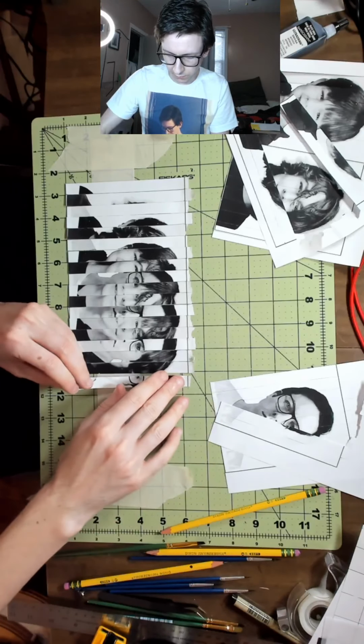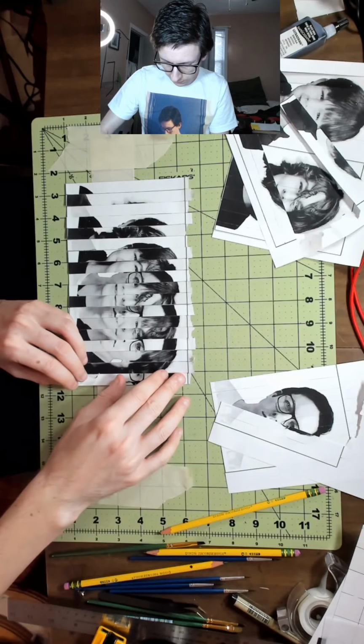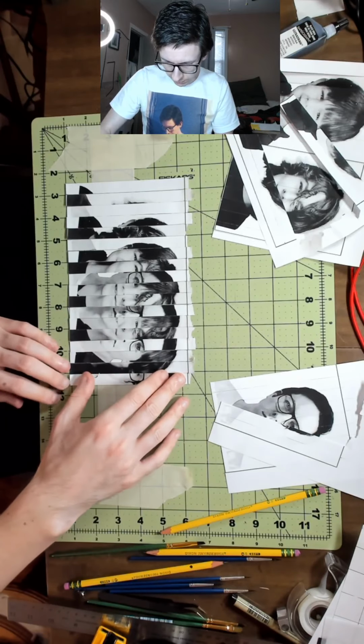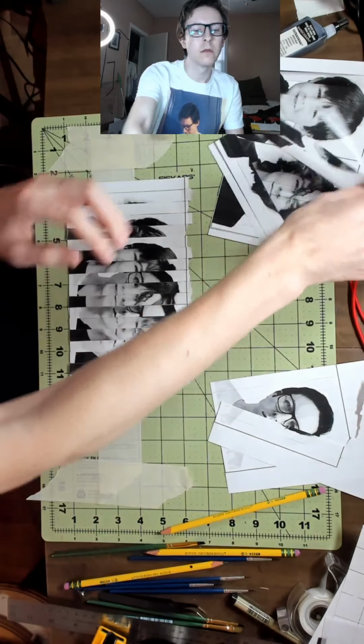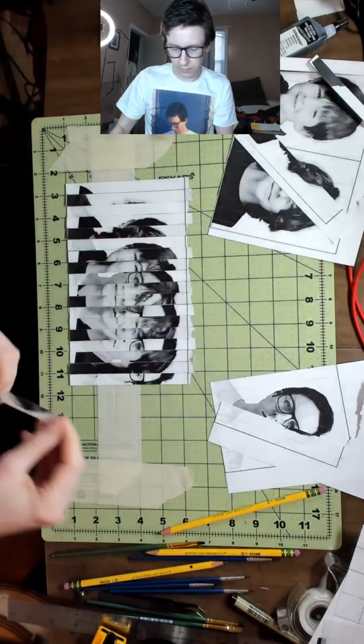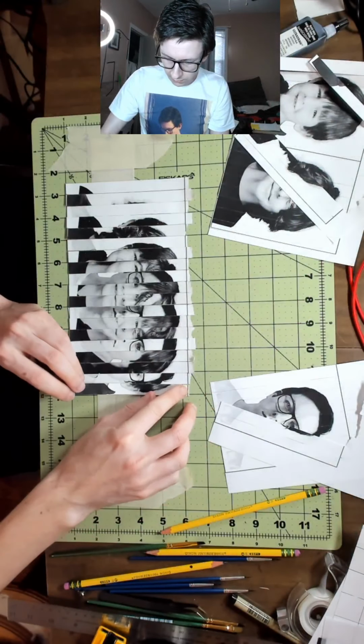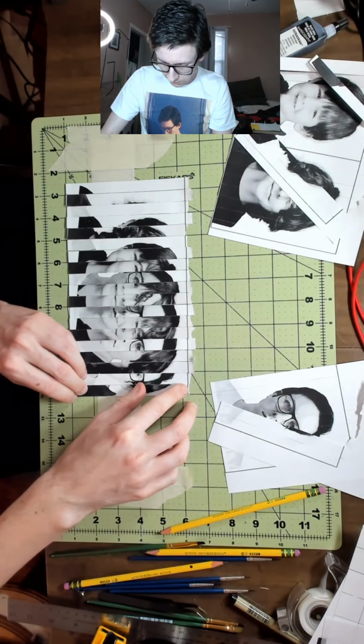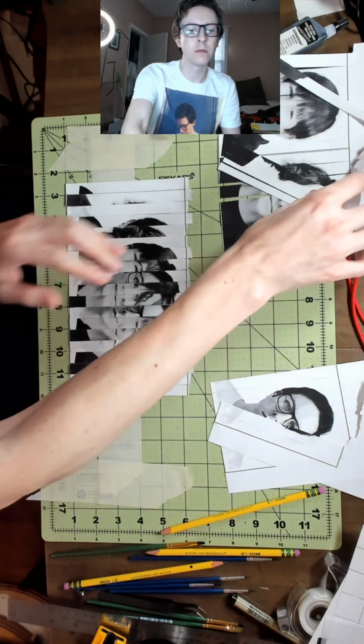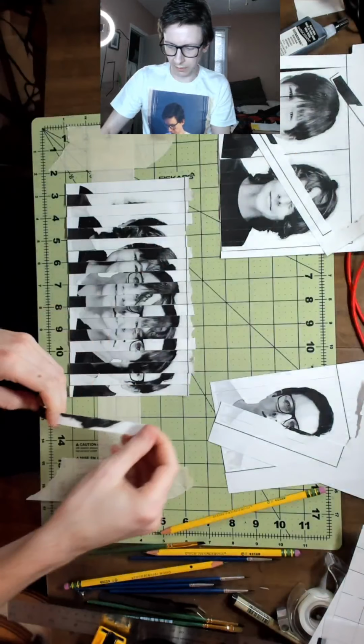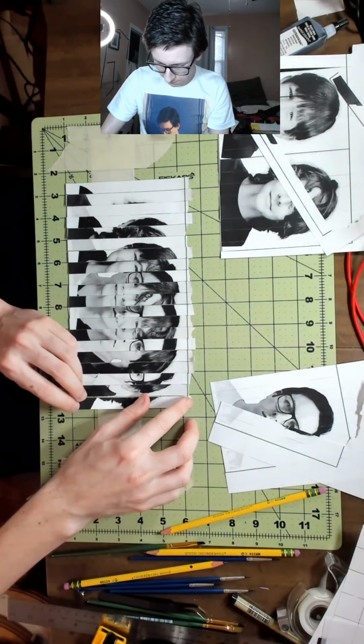Might be something that would work better with a little bit more consistency between the images, but I'm going to keep it going, which means that I get to redo this exact section a few times.